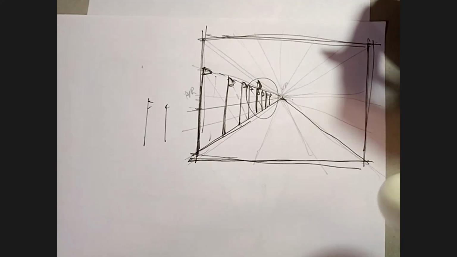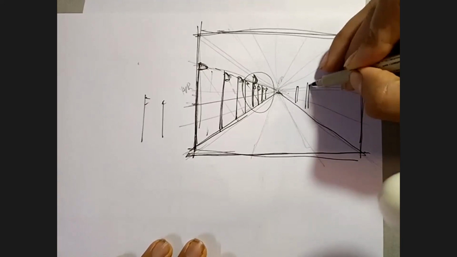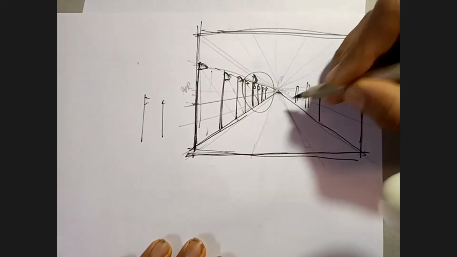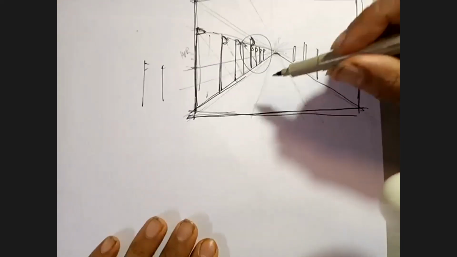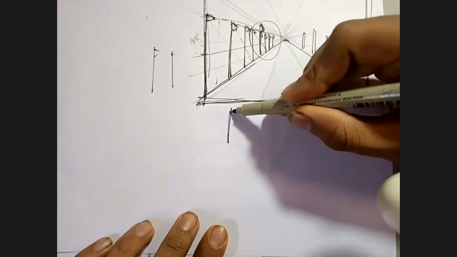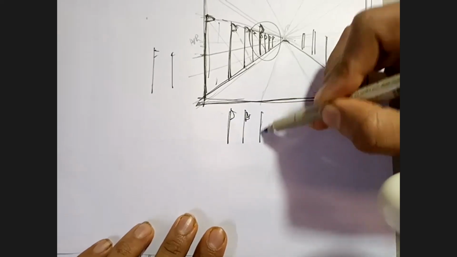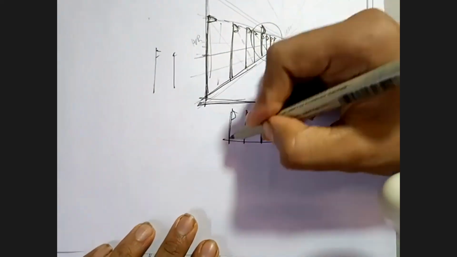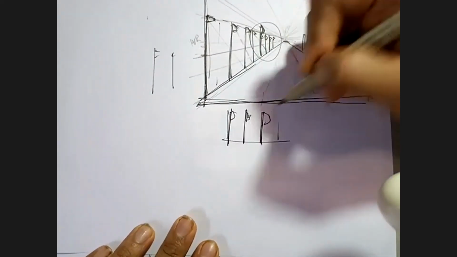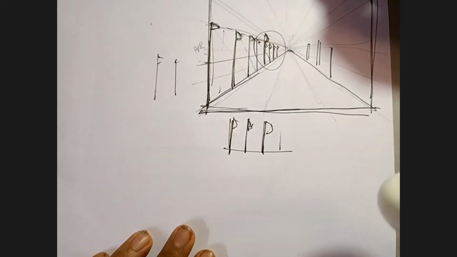So think of where all you could place this. You could place this on parallel rows of windows, on strips, on a fence, anything where the condition is that all these elements are parallel and equidistant. Okay, only then this rule works.